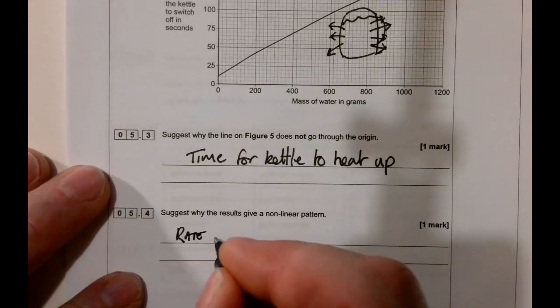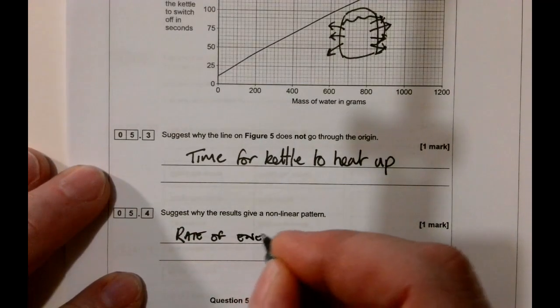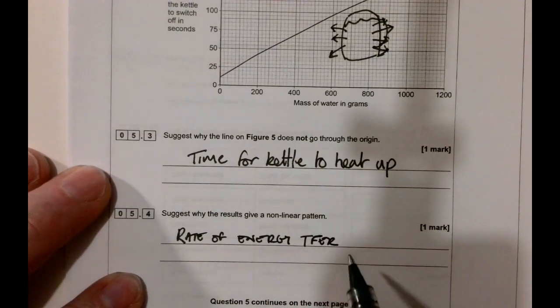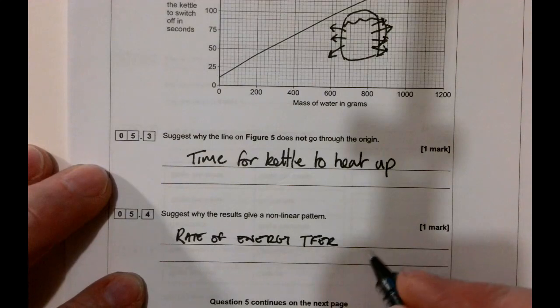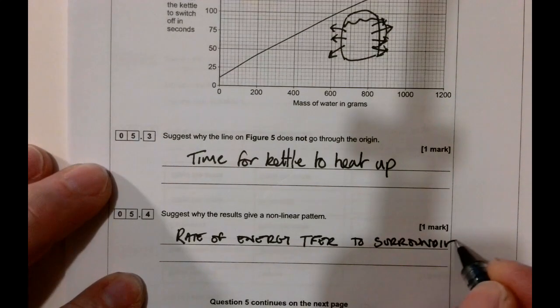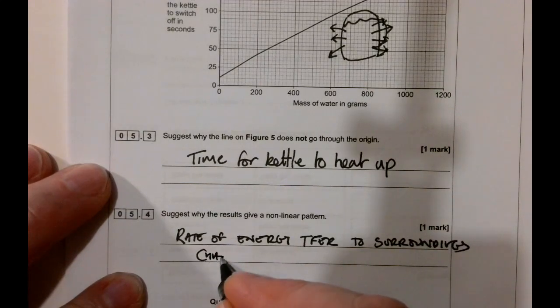So the rate of energy transfer to surroundings changes.